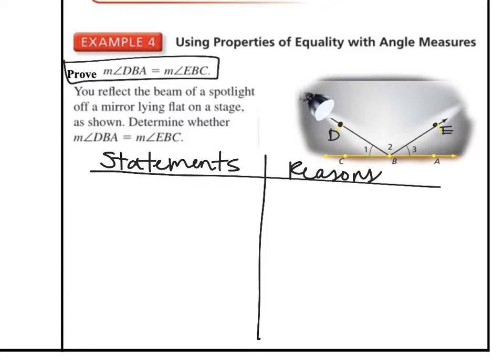Look at your picture and figure out what is given to you. So look at the picture, look for some markings that could tell you something. Can you please discuss that with your partner? There's something happening. What has been marked for you? Could someone raise your hand and tell me?